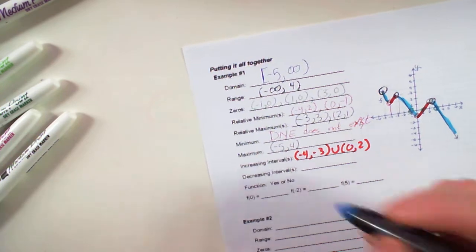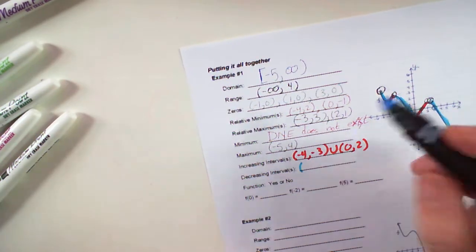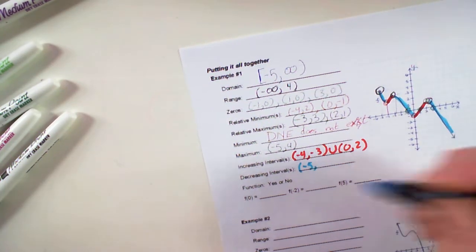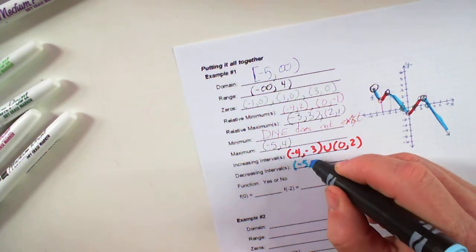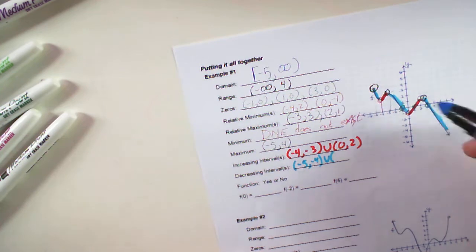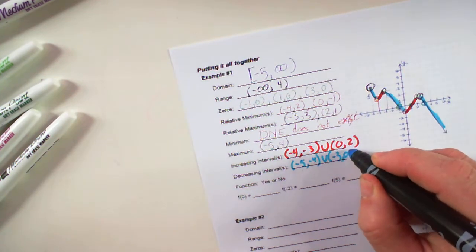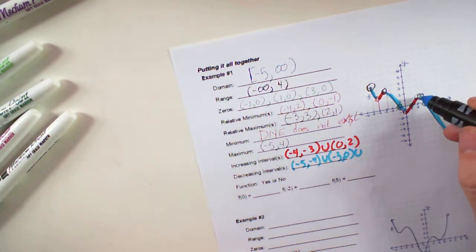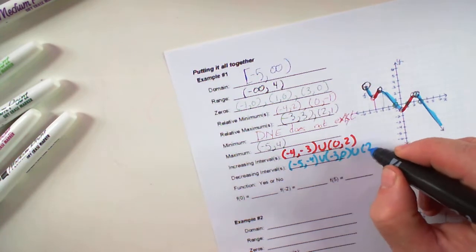So our decreasing intervals will be from -5, never include the edge point, up to -4, unioned with -3 to 0, unioned with 2 to infinity.